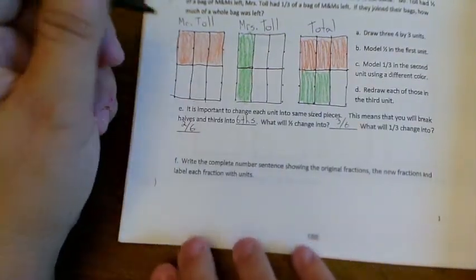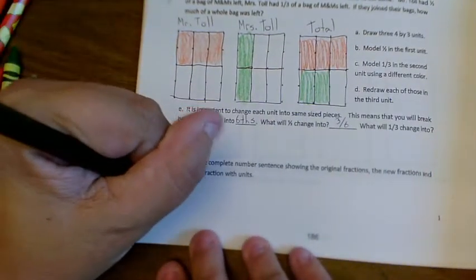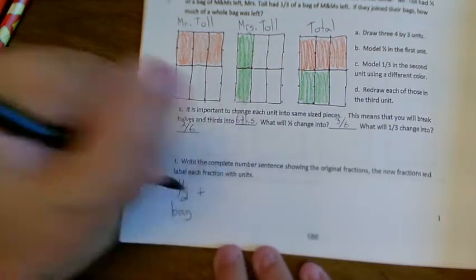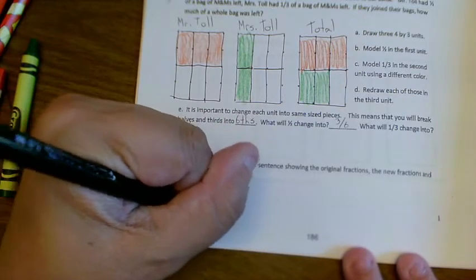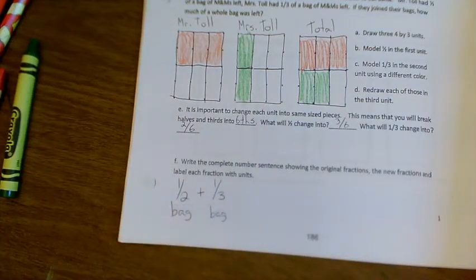So what did we start with? We started with 1/2 of a bag of M&Ms being added to 1/3 of a bag of M&Ms. And again, we can't just add halves and thirds together. We need same size pieces.